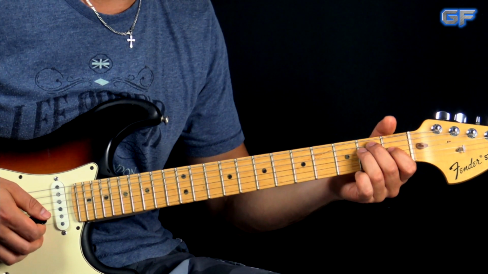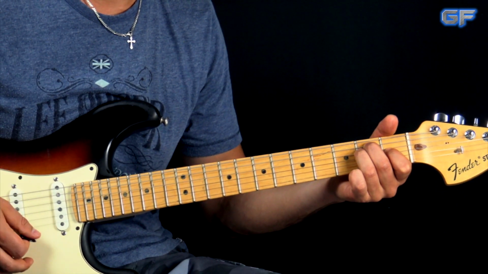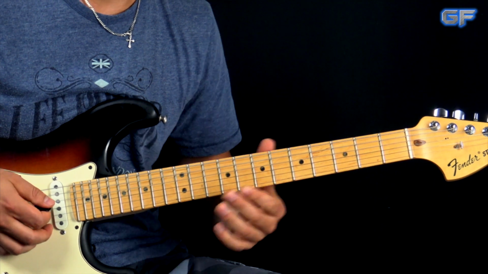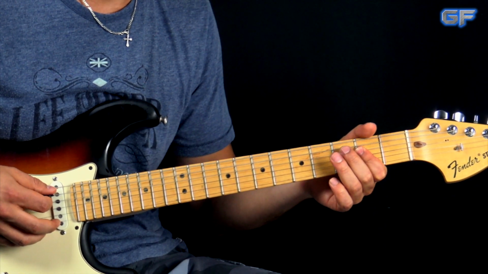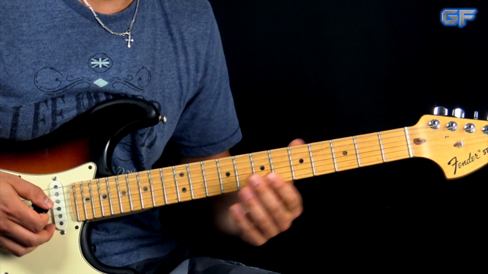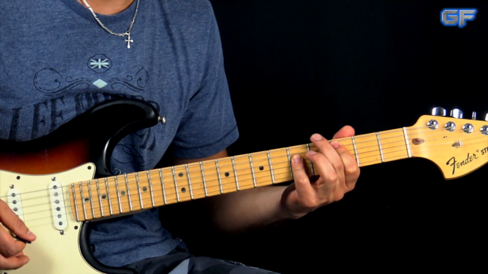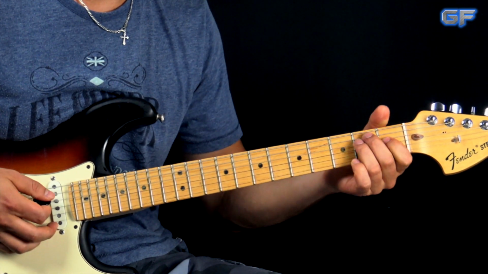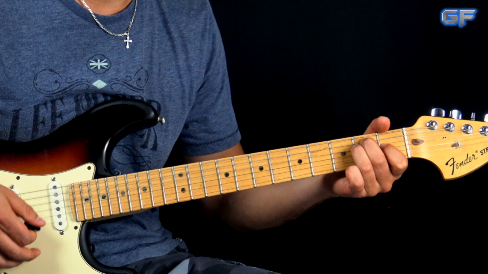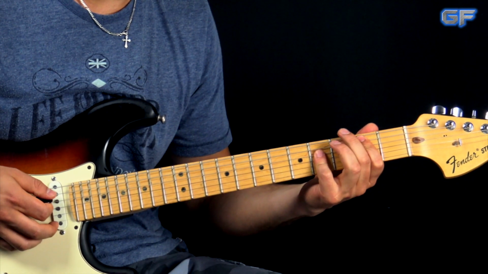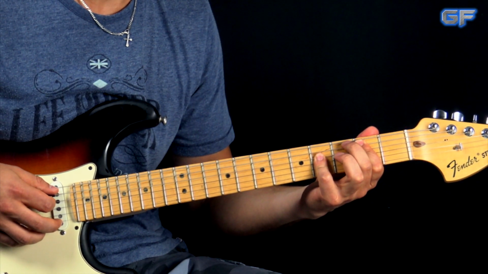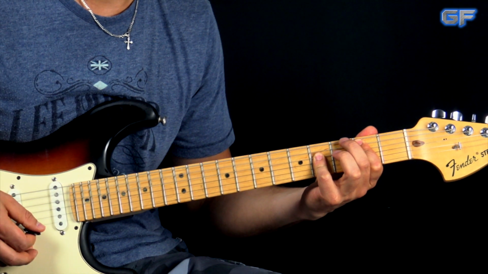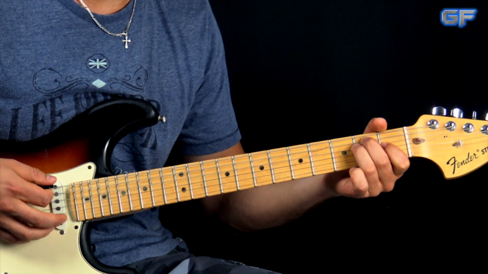The chord progression that we have: an E chord for 2 bars, then we go to the A chord for 1 bar, then we have C chord for 1 bar, back to E for 1 bar. Then the second part we have B for 1 bar, and then we're back to the E.